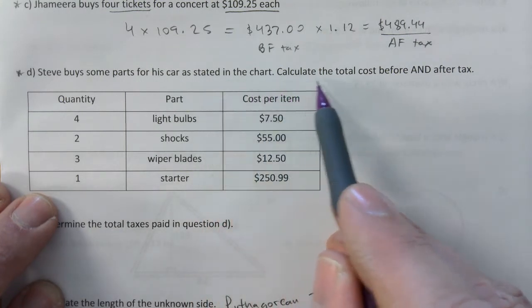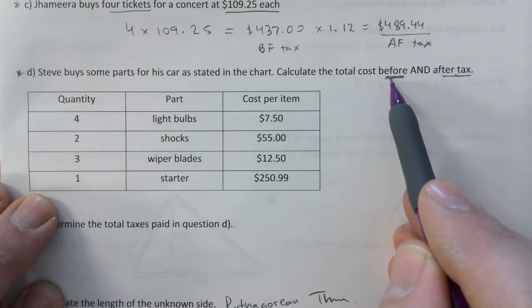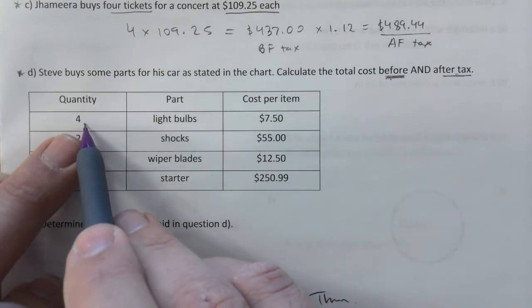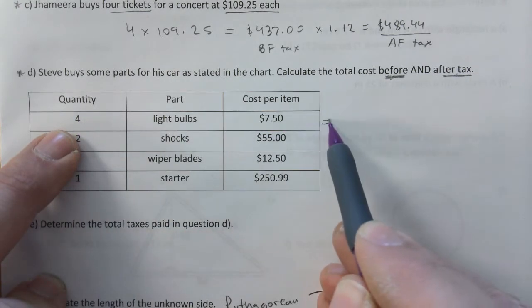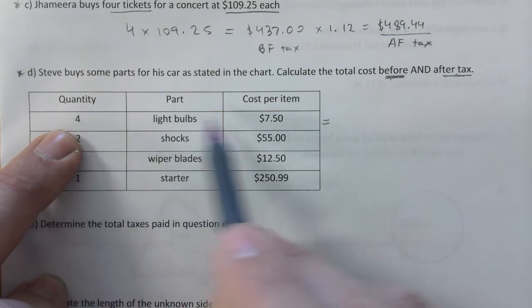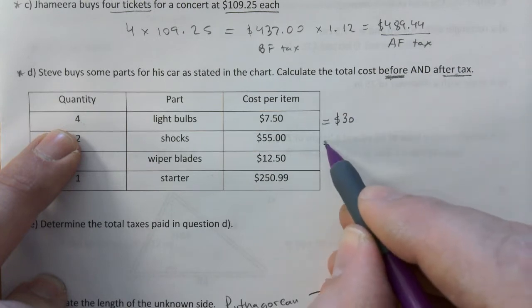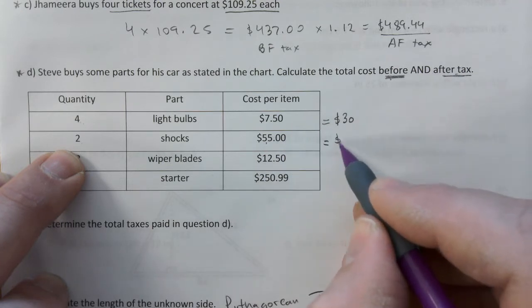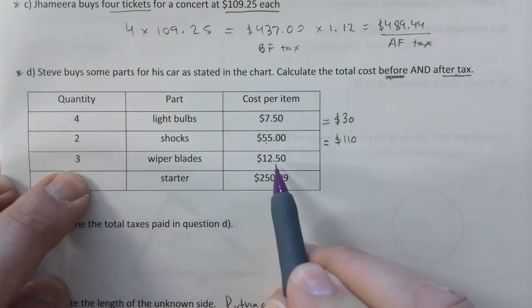Next, we have Steve buys some parts for his car. As stated in the chart, calculate the total before and after tax. I want you to make sure you know how to do either one and watch out for the wording. So in a chart like this, it's probably best to just multiply. If you're buying 4 light bulbs that are 7.50 each, let's just figure out what that is, right? 4 times 7.50, that would give you 30 bucks, right? 2 times 55, that'd be 110. 3 times 12.50, that'd be 37.50, right?